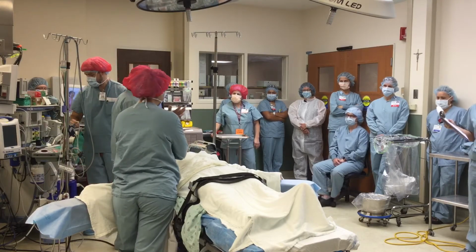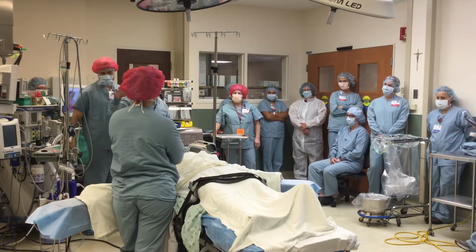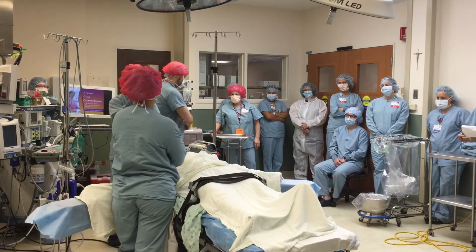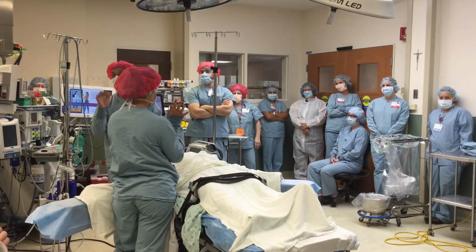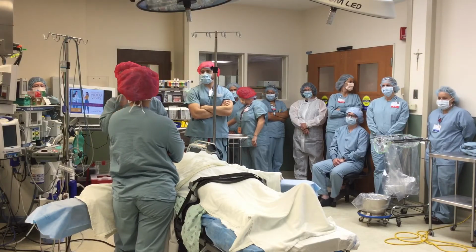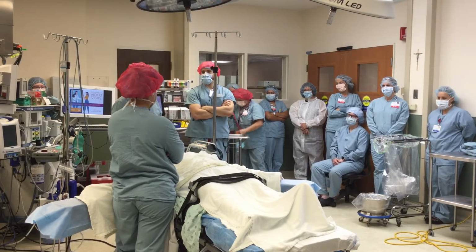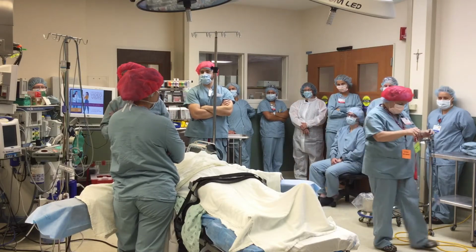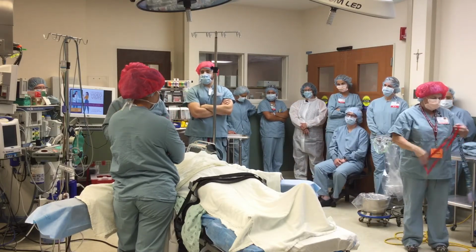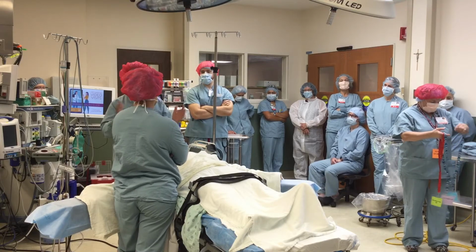All right, so the scenario based on the normal scenario. Has anybody ever been in a code in the OR? A code in the OR is usually completely different from a code on the floor, correct? Correct. Any code should be less chaotic, always less chaotic. In a good code, there's no chaos.